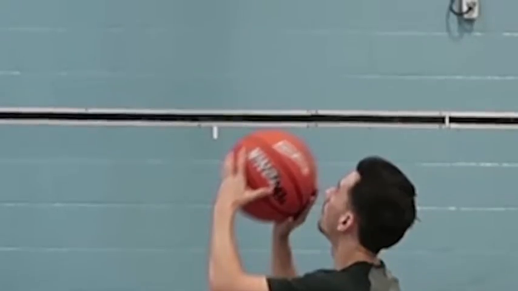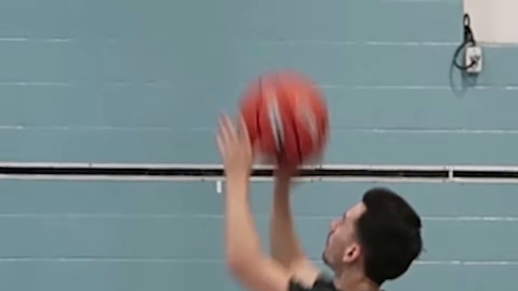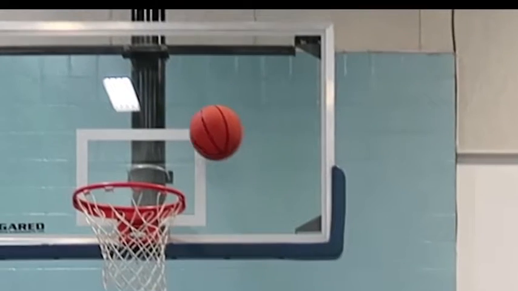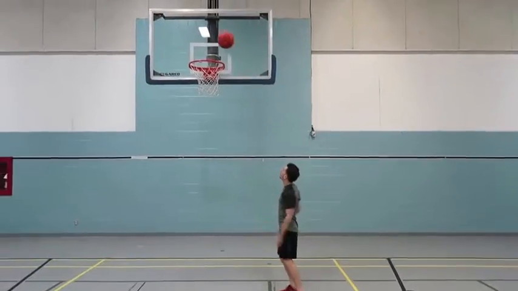The ball starts off with a high amount of potential energy. As it is released from the player's hands, it is transferred into kinetic energy. The acceleration as it hits the backboard is positive and turns negative as it travels downward.